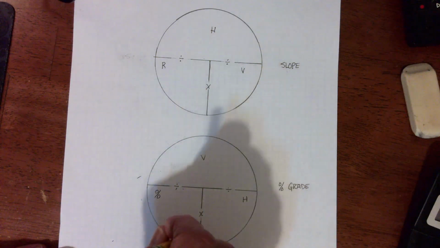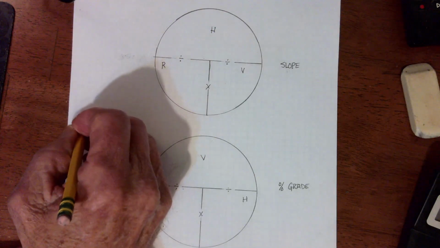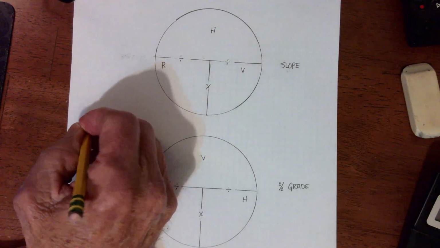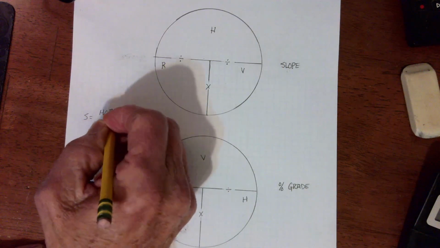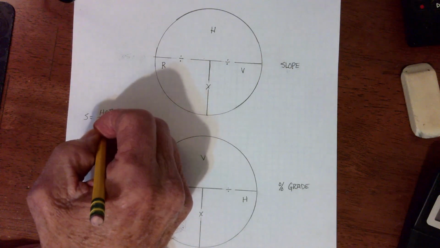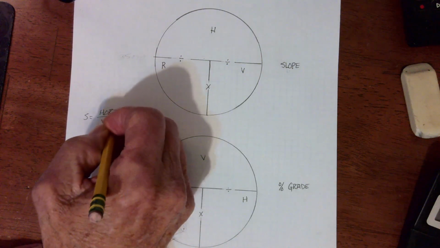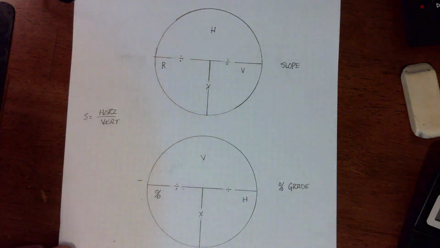The formula for slope is the horizontal divided by the vertical. That's all that is. That's it.